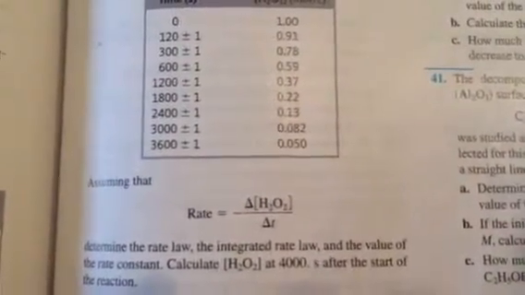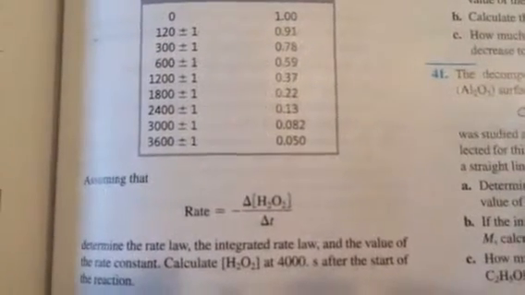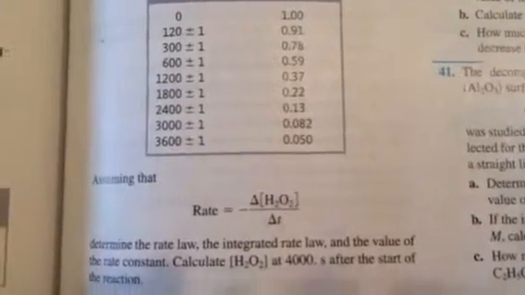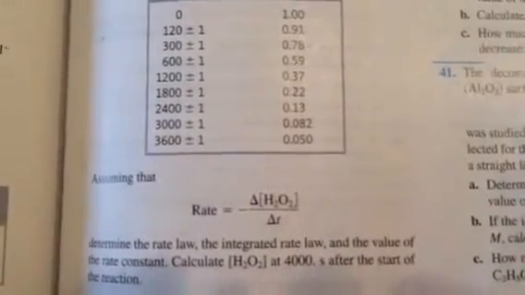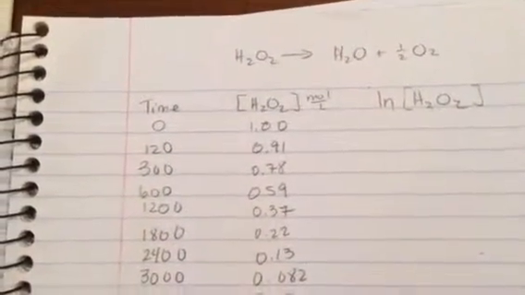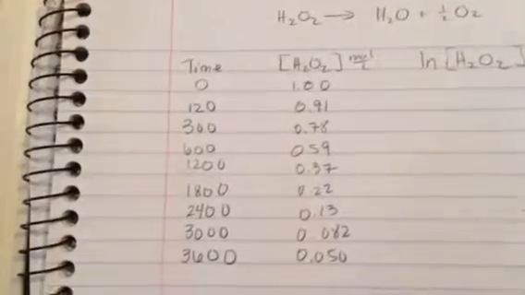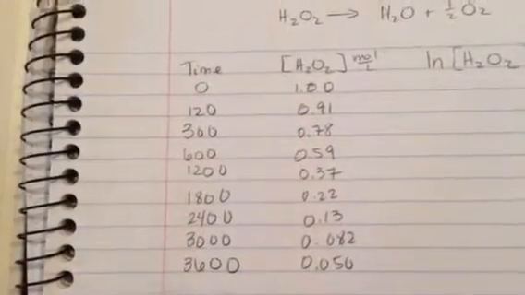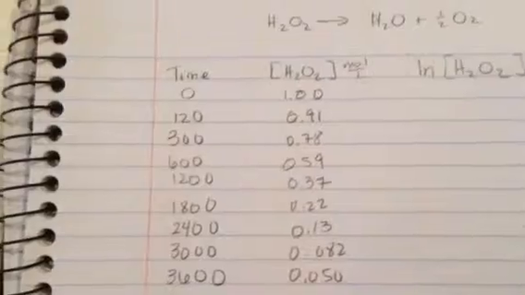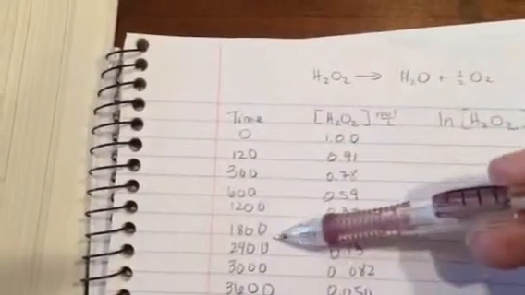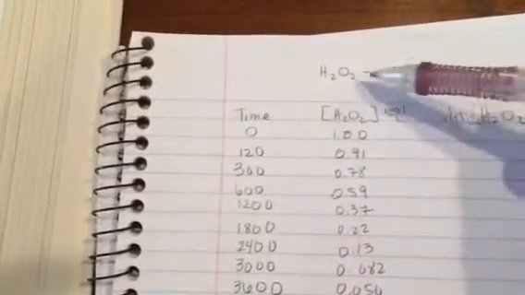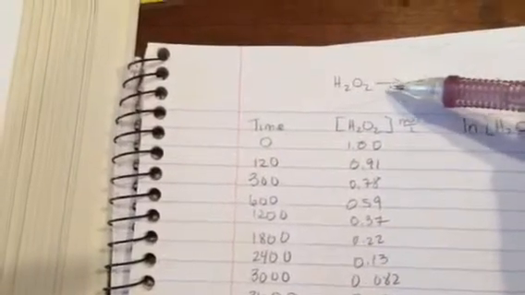The first thing you need to do is figure out what order the reaction is. And in order to do that, you're going to plot some data. The question said that hydrogen peroxide decomposes, so the reaction is at the top, and it gave you this data. Now, if you plot this concentration data as y and this time data as x, and it gives you a straight line, that would mean this reaction is a zero-order reaction.